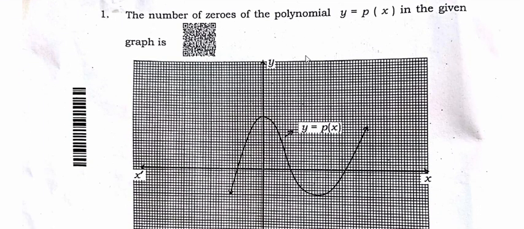So in the first question, they asked the number of zeros of the polynomial y is equal to p of x in the given graph. That means here we have to identify the number of zeros. The number of zeros can be counted where the graph line touches the x-axis. Here that is one zero, and another zero. There are three zeros. So therefore the answer is 3.